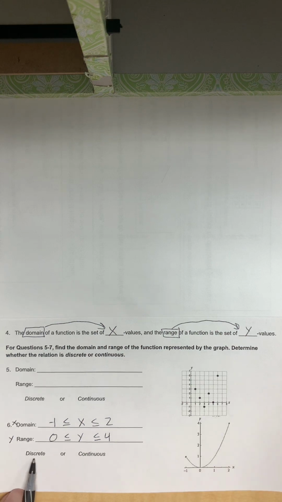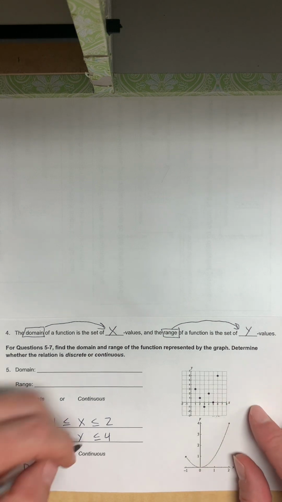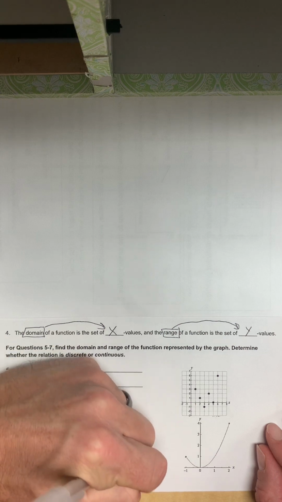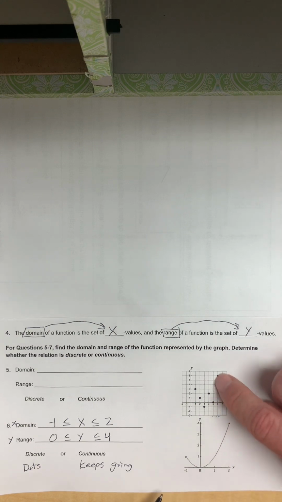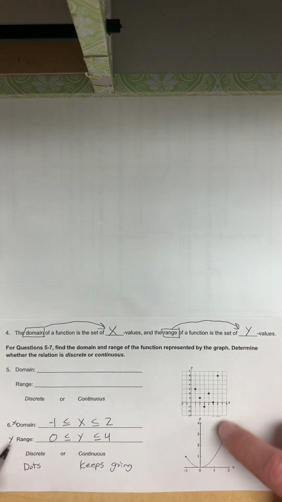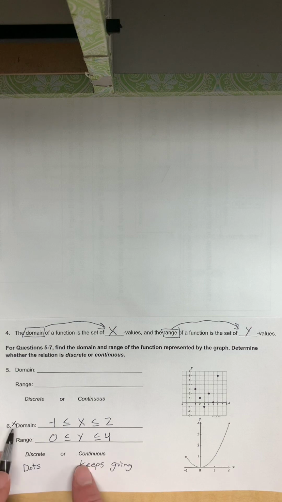All right, so again, for discrete and continuous, discrete is what you put if it's just a bunch of dots. Discrete, dots, sounds the same. Continuous is what you write if the graph keeps going. Continuous keeps going. Okay, so this one, problem number 5, is discrete, but in number 6, this keeps going, keeps going, keeps going. So number 6, we're going to say is continuous. And we did it. Great work.